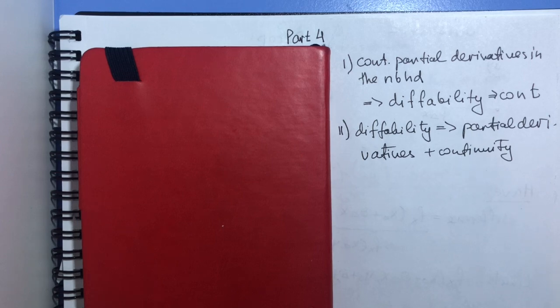Welcome to part 4 of this series. In this video, we'll try to understand the complexity of relations between multivariable differentiability and partial derivatives.